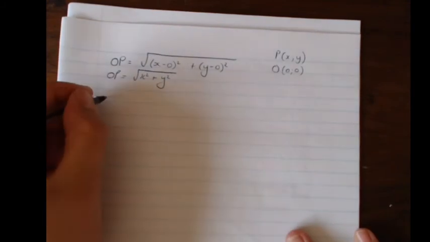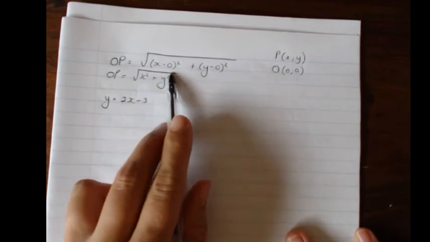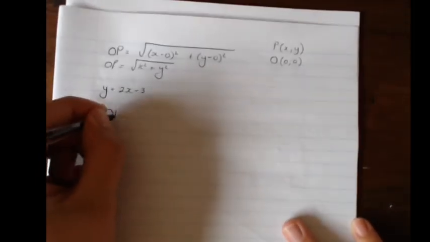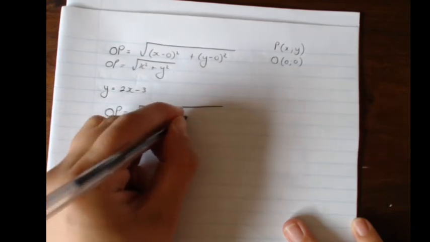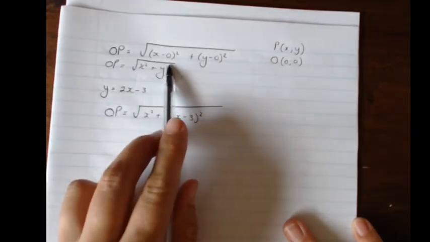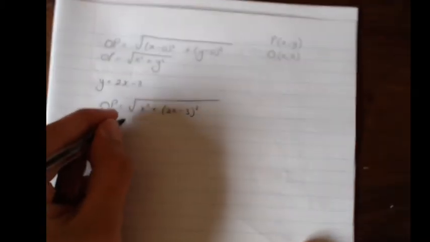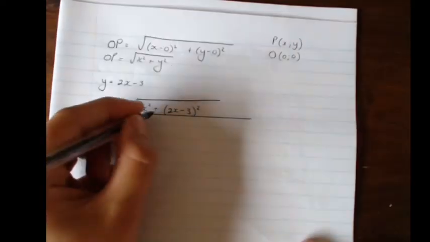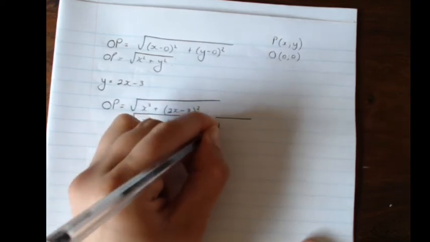Okay, now since P also lies on the straight line, I can maybe use a bit of simultaneous equations. I have the straight line y is 2x minus 3, so I can replace that y. Then I have OP is the root of x squared plus (2x minus 3) squared. So replace that y with the y from the straight line, and then if I simplify this a little bit, I get x squared plus 4x squared minus 12x plus 9.